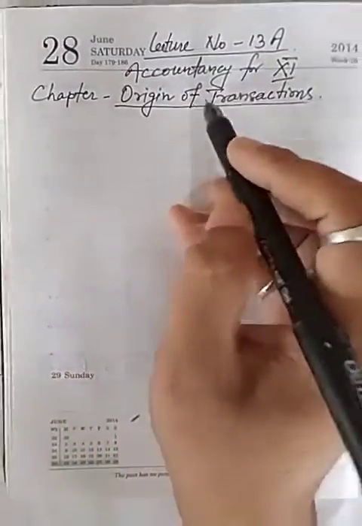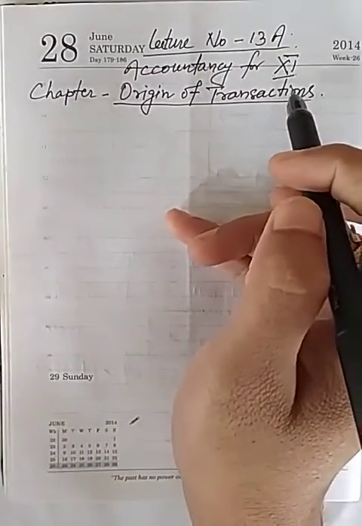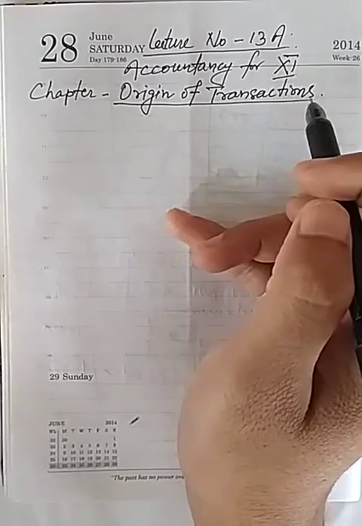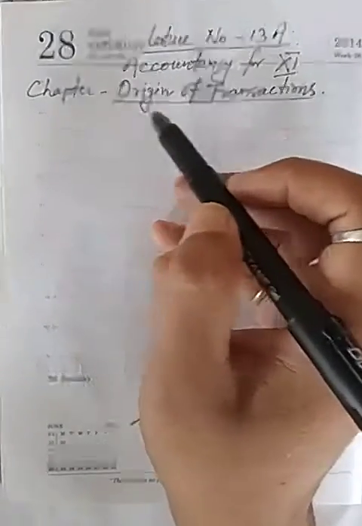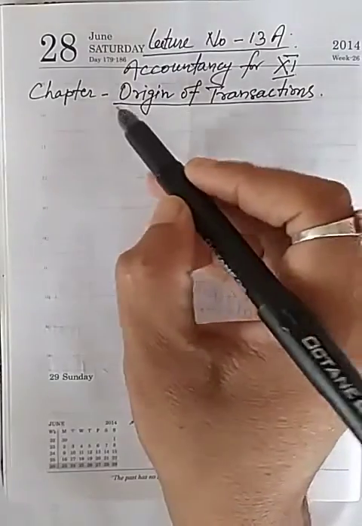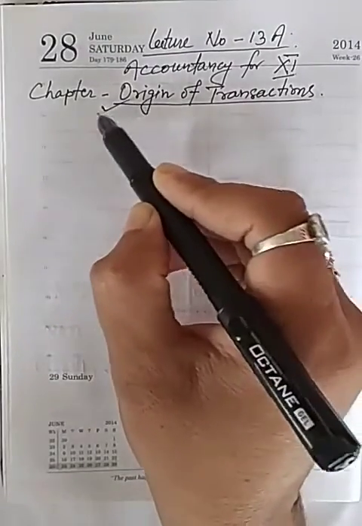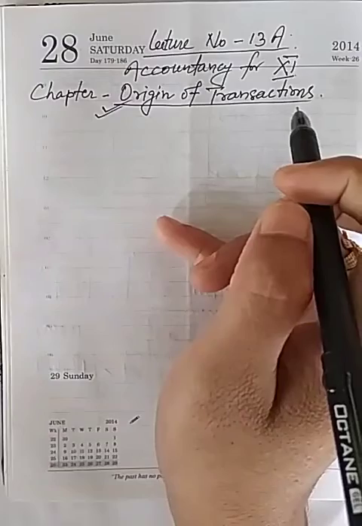So first I will explain what is origin of transactions.